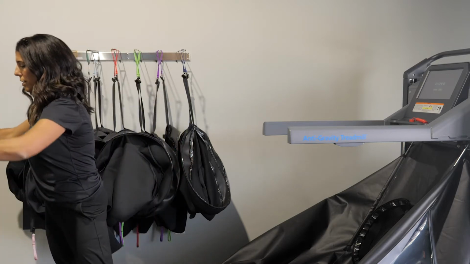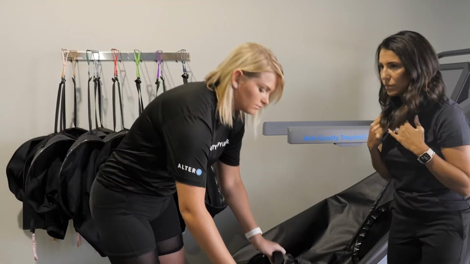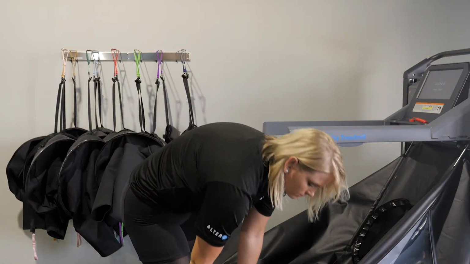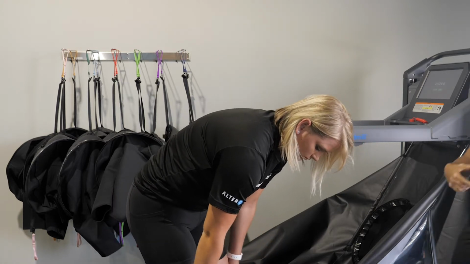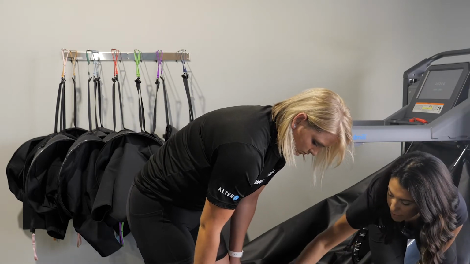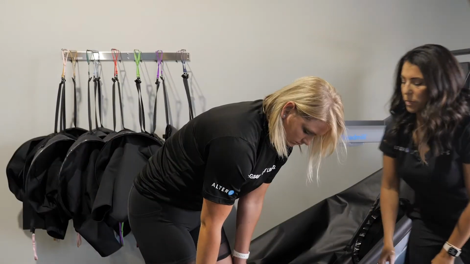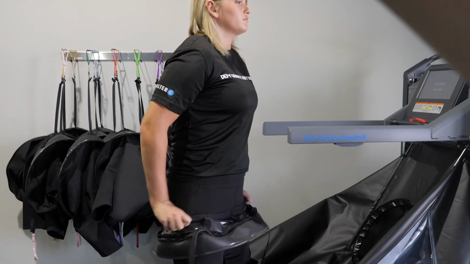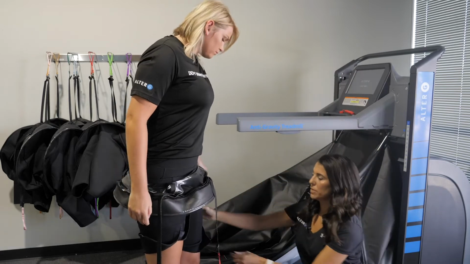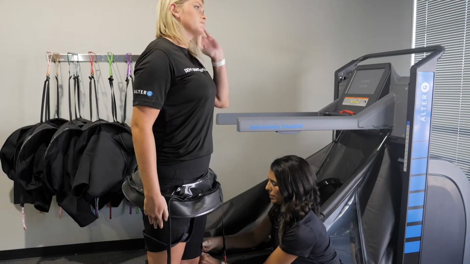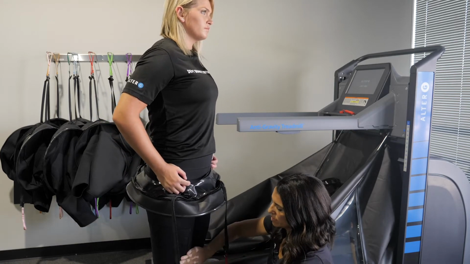So we'll go ahead and put these on. So you can come over here. It's important when you're putting on the shorts that we're pulling from inside and not from this neoprene ring. So this can easily be punctured, so it's important that we pull from the inside. And then we're going to simply secure the Velcro to create the airtight seal.